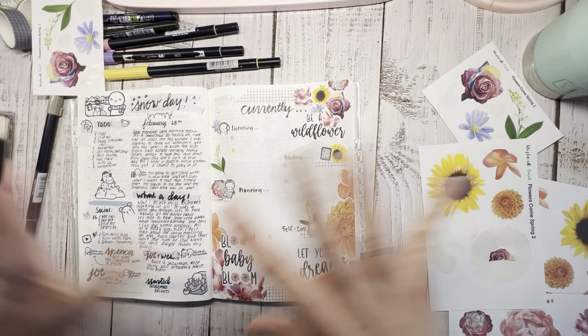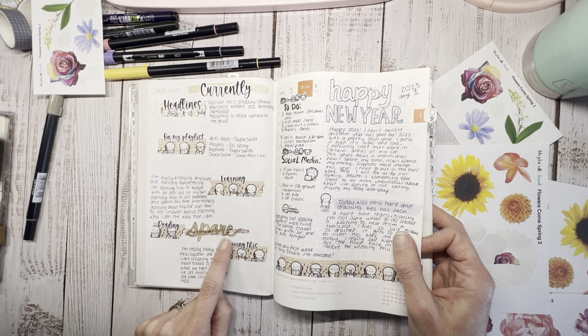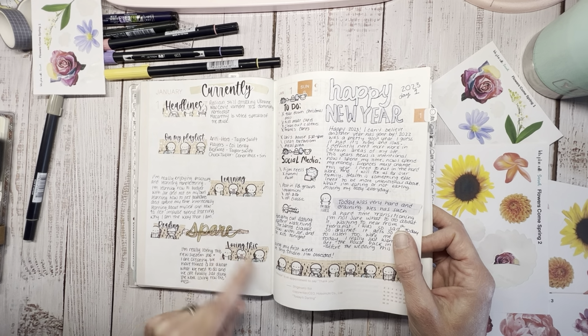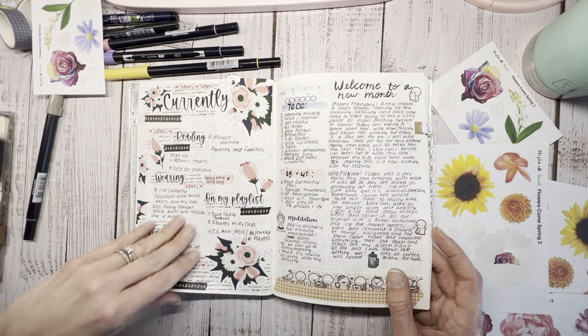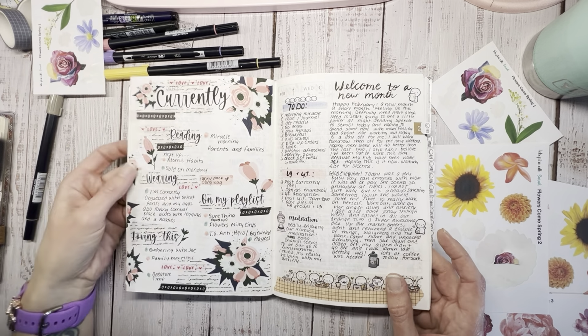Let's see if I can find my February one. And I like having this bigger space to write what I'm listening to and why I like it, or what I'm doing and why, and just different things that are happening in the news. This one was headlines, playlists, learning, and reading, and a terrible hand lettering job here that I tried to fix. But yeah. And then this one was reading, wearing, on my playlist, things that I'm loving. And I also use Sarah stickers for this currently page as well. I like the floral. I feel like it's a nice little pop.